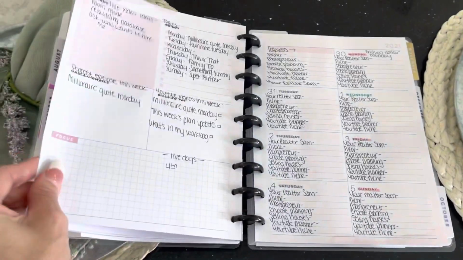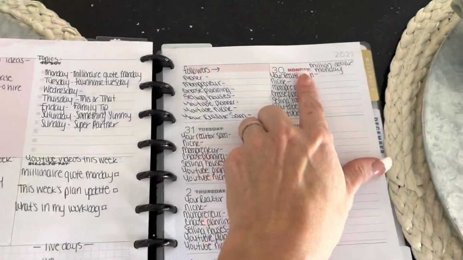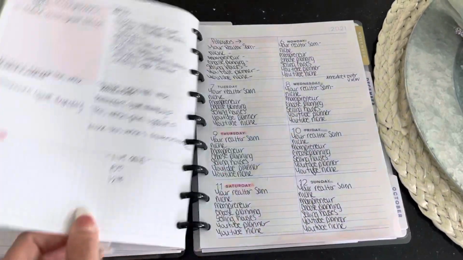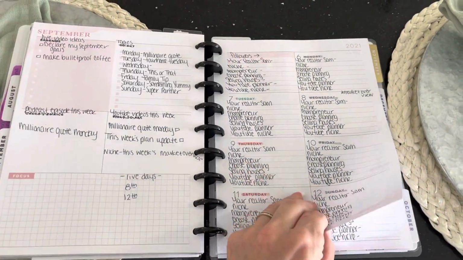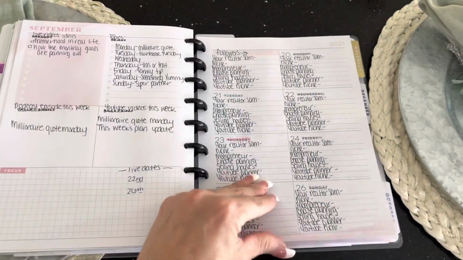I also, if you look at the calendar, right? So I'm color coordinated here. I color coordinated what those days are, so from a quick glance, I know what those are going to look like. I did this for the entire month of September so far. Okay, so this is what it looks like.